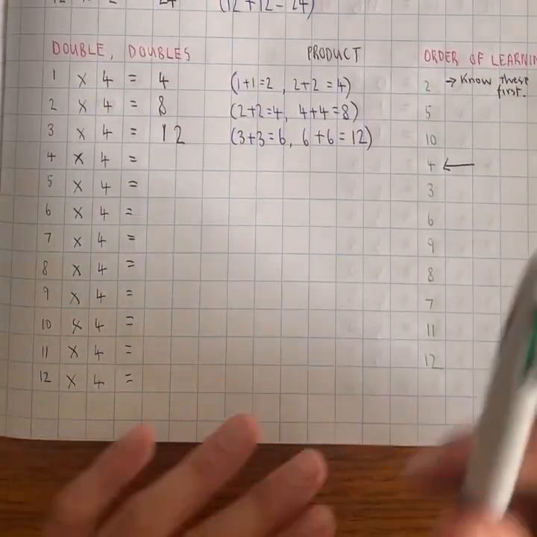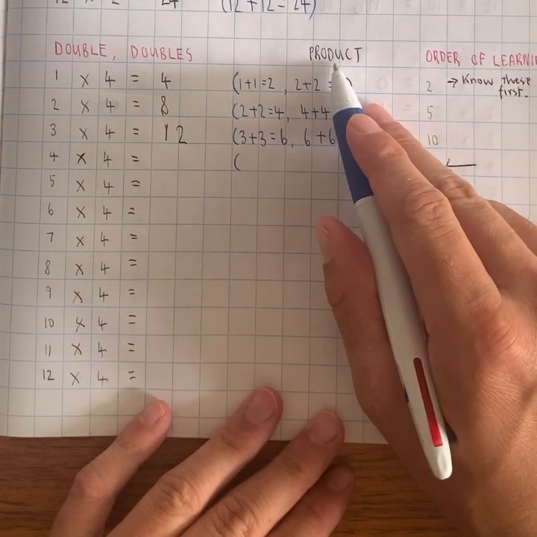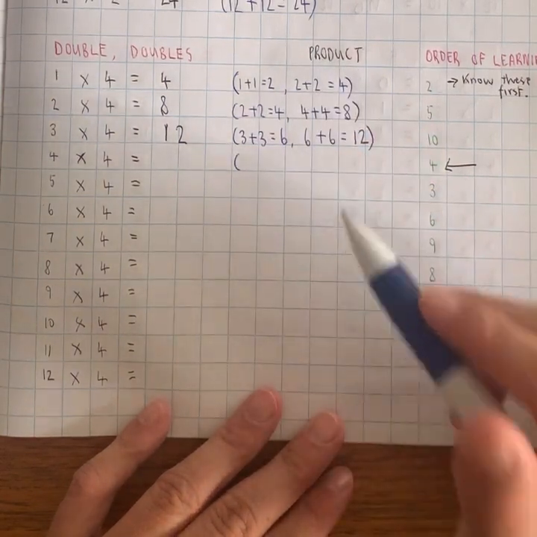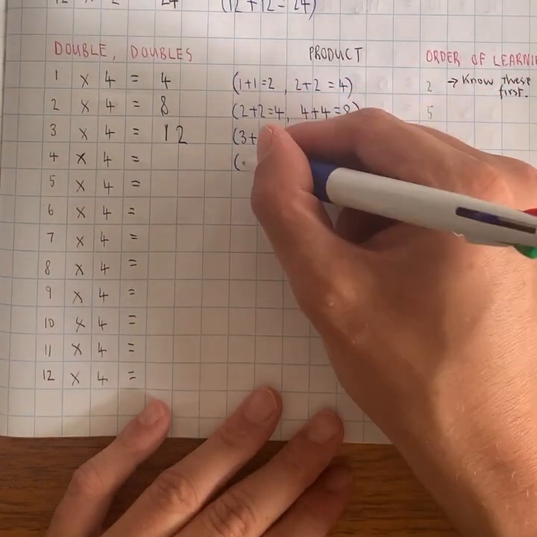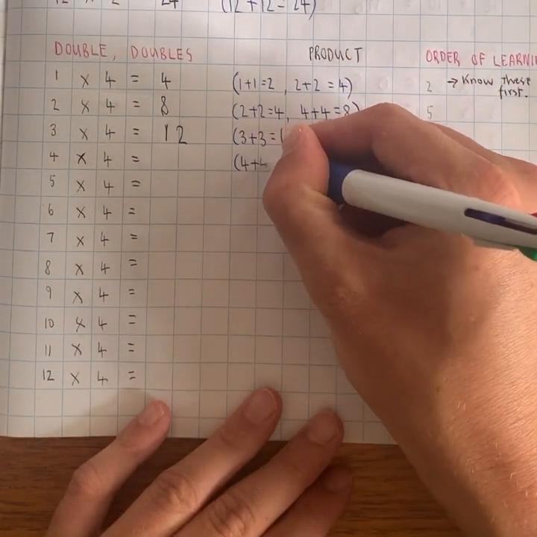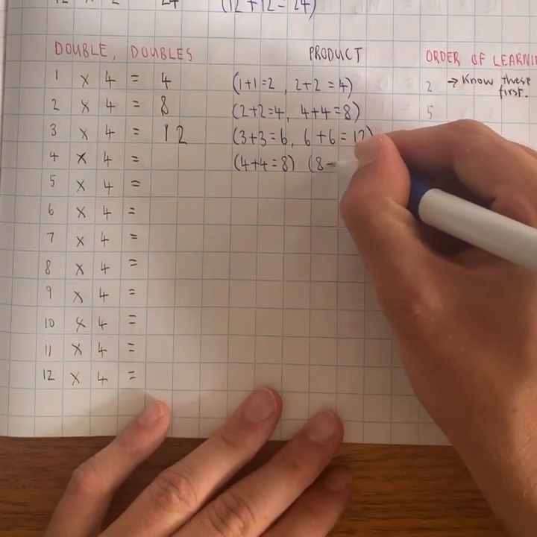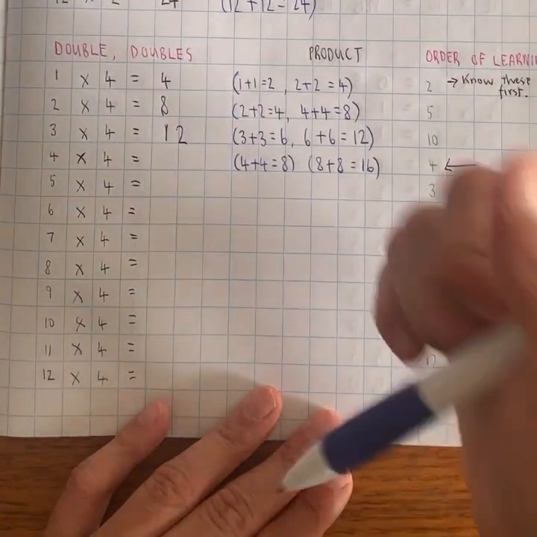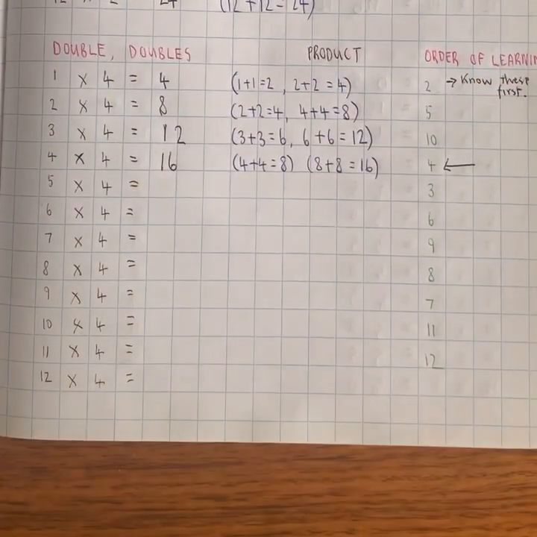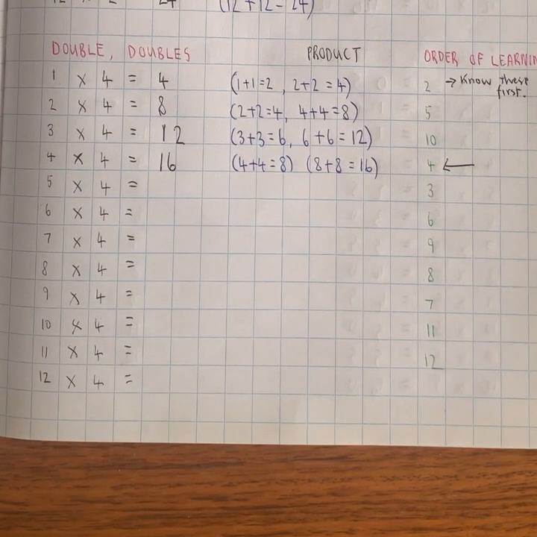Okay, I'll do one more for us. Just a little side note, the answer to a multiplication is called the product. The answer to an addition is called the sum. So I'm going to start saying that as well. So 4 plus 4, the sum is 8. And then 8 plus 8 equals 16. So the answer here is 16. All right, guys, I'm going to speed this up a little bit so you can keep watching. And at the end, I'm going to do a little bit of a round off.